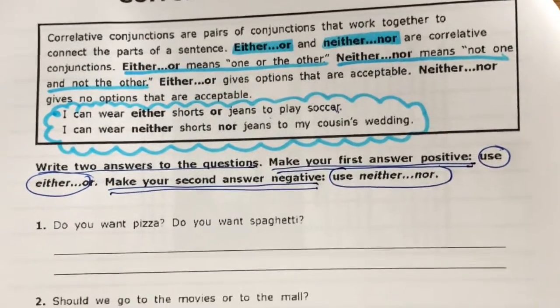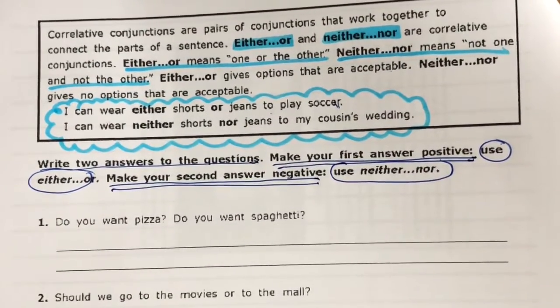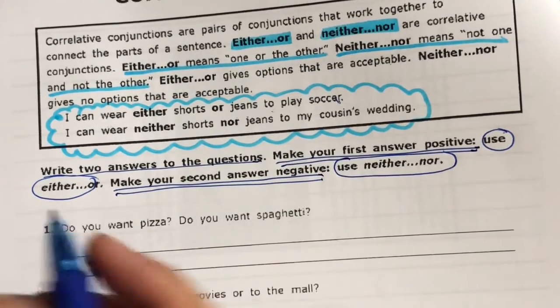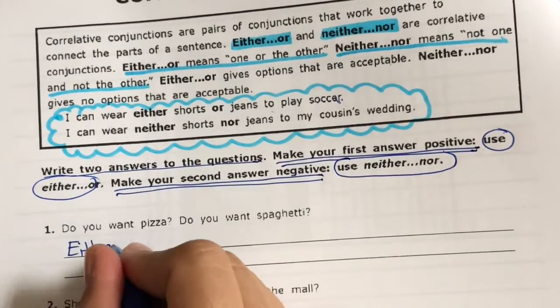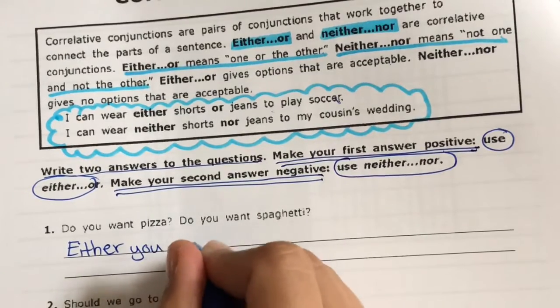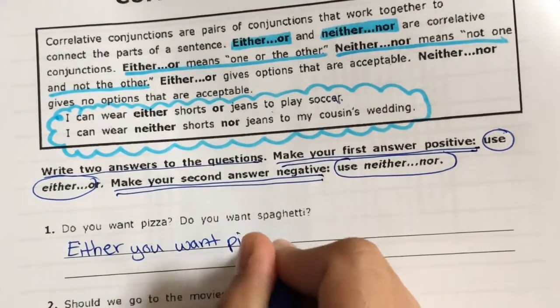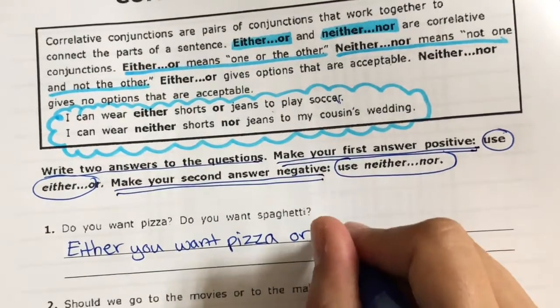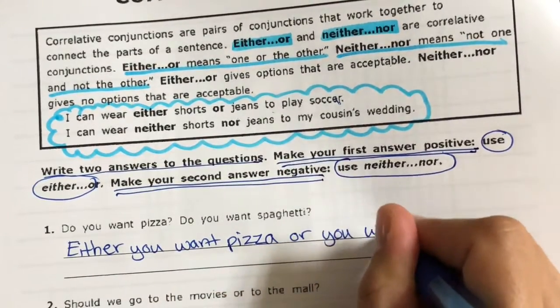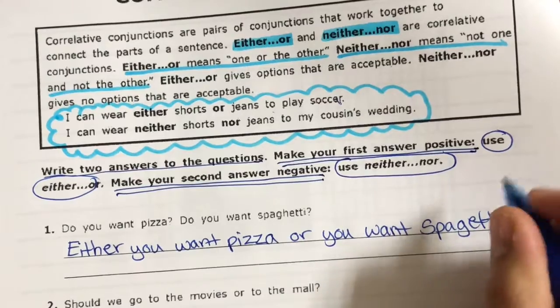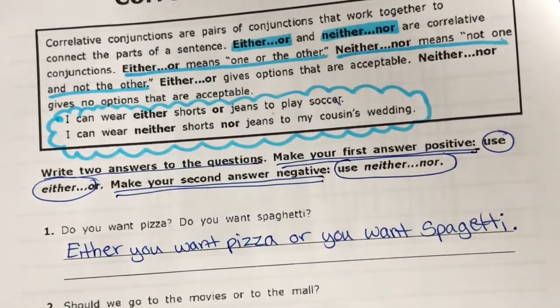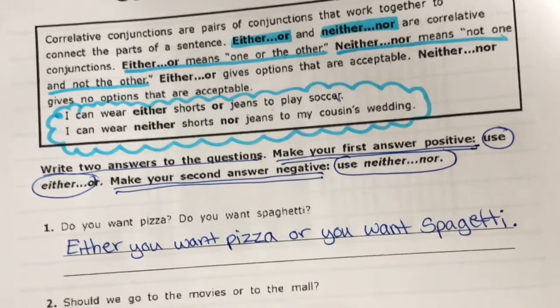So we're going to start with the positive first. And our sentence 1 says, do you want pizza? Do you want spaghetti? So it's 2 questions, but we're going to add that correlative conjunction that makes that sentence flow a little bit more. And it says, either, I'm going to drop the do, either you want pizza or you want spaghetti. So it's no longer a question, it's a statement. I'm giving you one of the things. Either you want pizza or you want spaghetti.